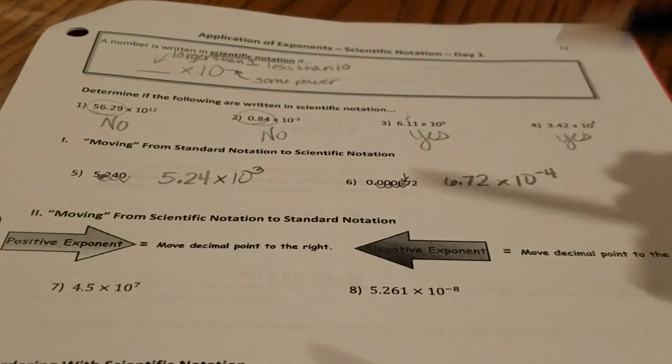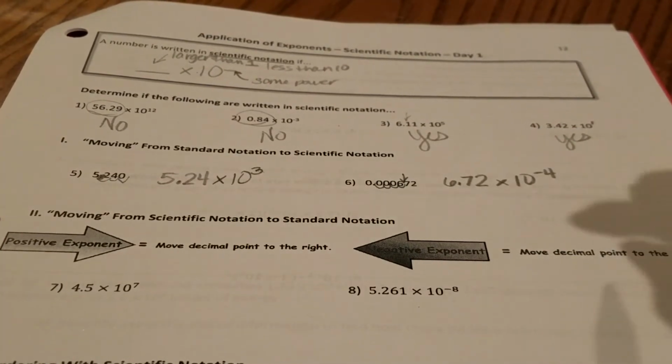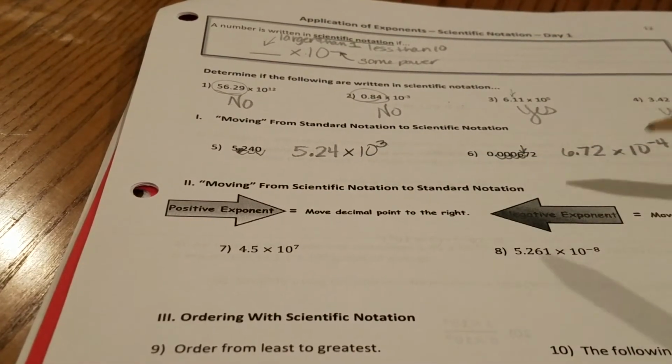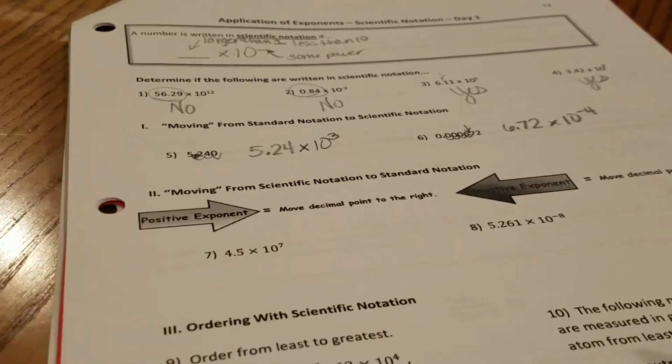So really large numbers are going to have positive exponents. Really small numbers are going to have negative exponents. Again, down here, a positive exponent means move the decimal point to the right that many places. A negative tells you to move it to the left that many places.